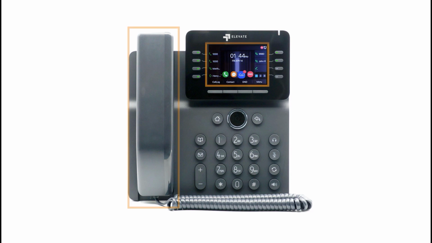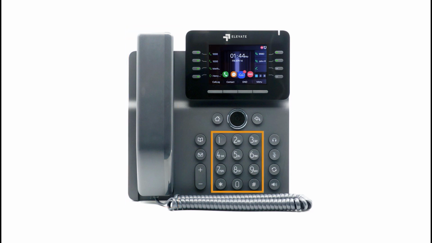On the left is your handset, and at the right of the device is your display screen. Below the display screen is the keypad. Surrounding the keypad, you will see some additional buttons for quick access to different features of the device, such as your navigational circle, headset and speakerphone buttons, and physical mute, redial, and voicemail buttons.